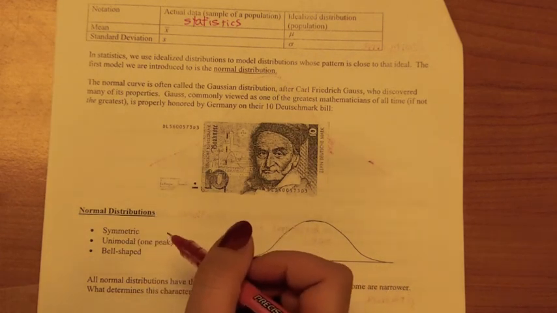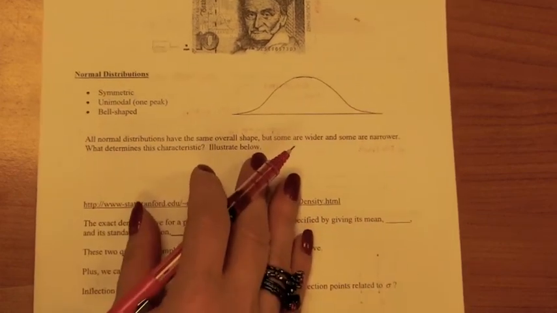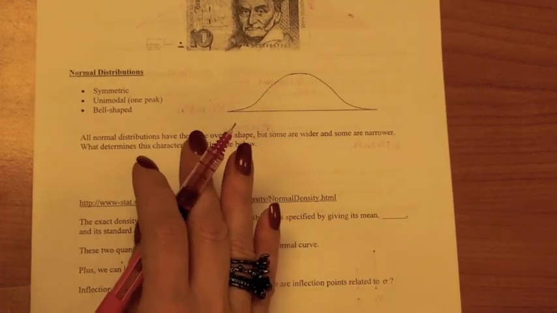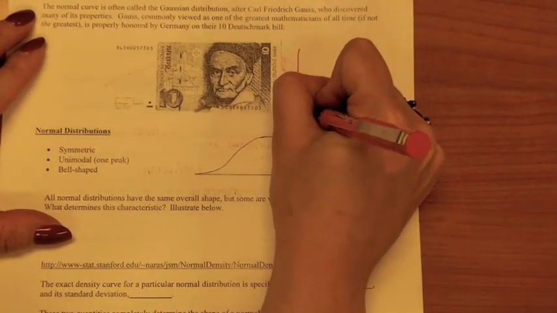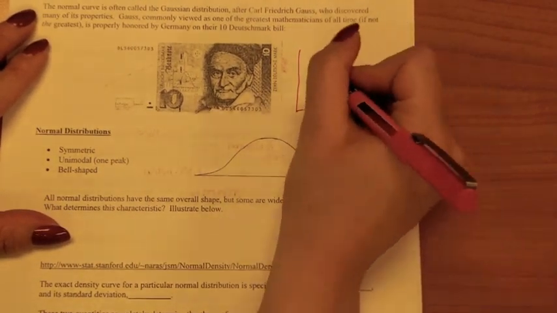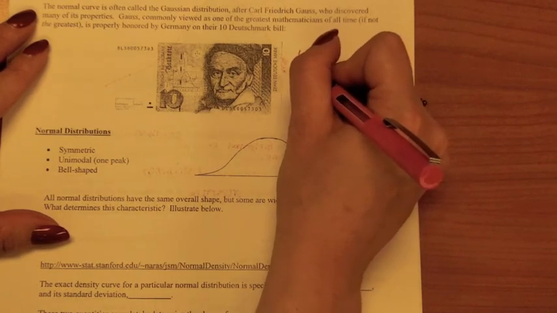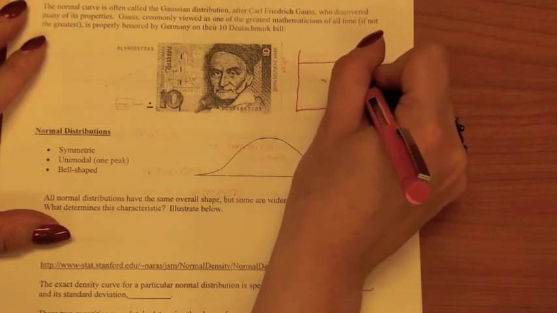All right, let's look at the normal distributions. So we talked about density curves. Now, I'm going to give you an example over here of another type of density curve where we could find areas, because it's not in your notes, but it is in your homework, so I wanted to just talk about it for a second.